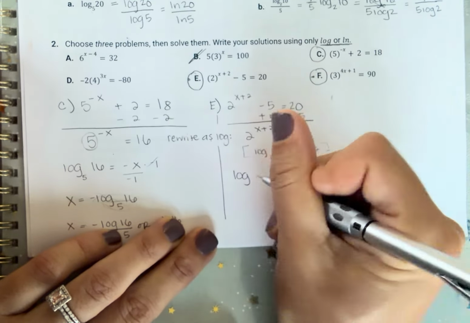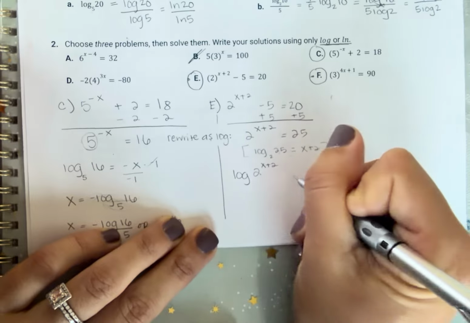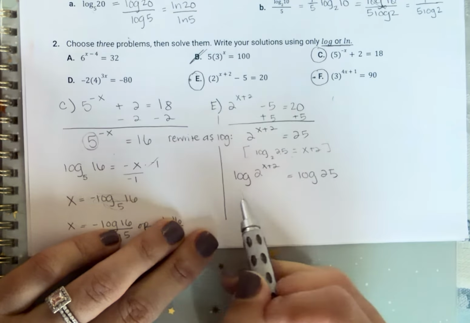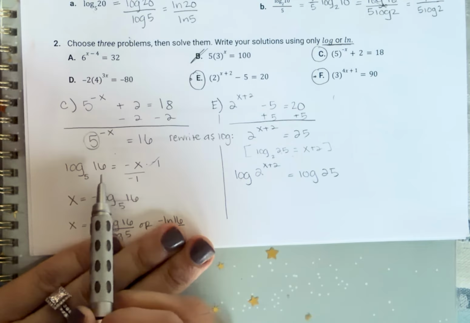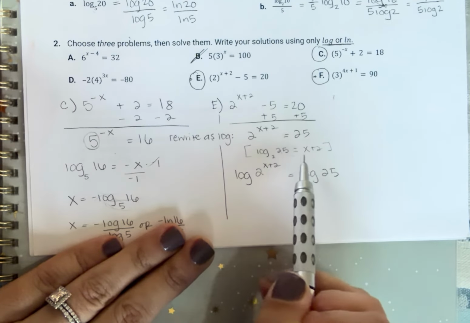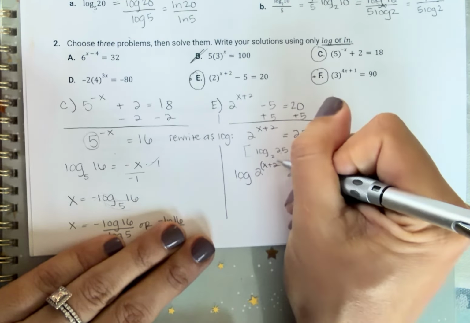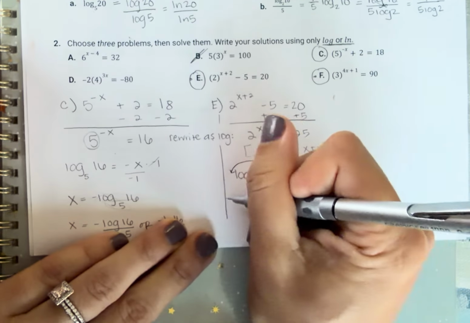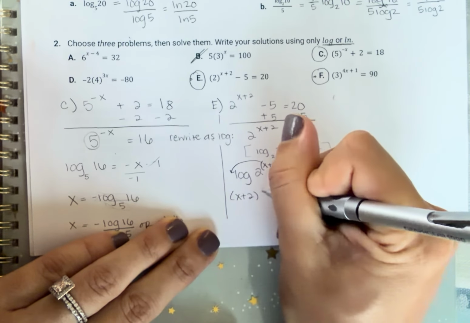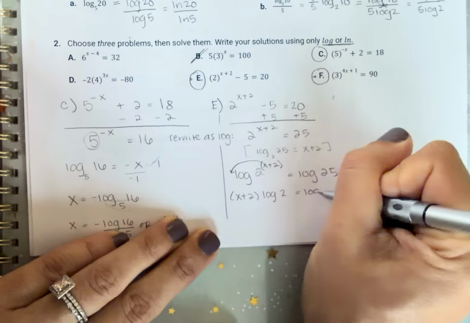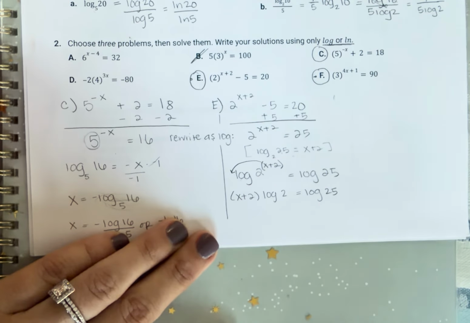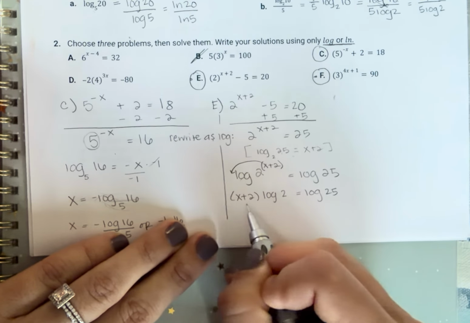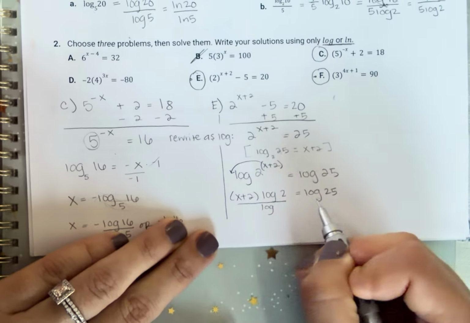Here's what that means, log both sides. It means I log this side, and I log this side. Now, this log doesn't get rid of this 2. It doesn't bring me to a simple step like this did. What it does do is it allows me to take this exponent and drop it out front to get x plus 2 in parentheses log of 2 equals log of 25. Now this is just a number, log of 2. So since I want to solve for x, I'm going to divide by the log of 2. I want it out of here.